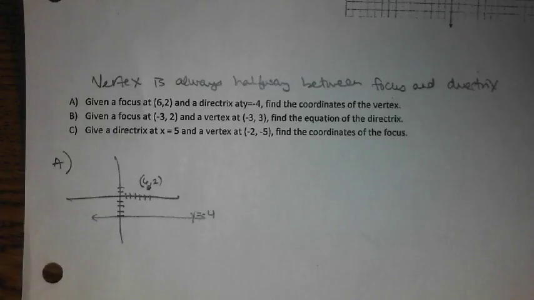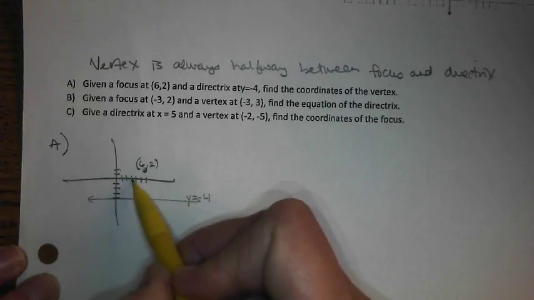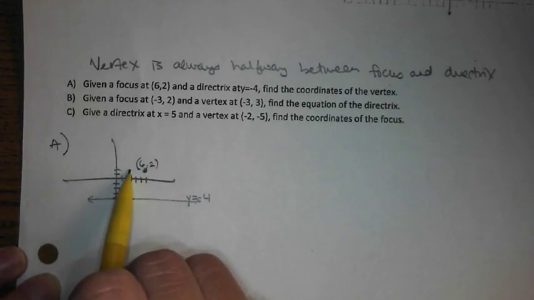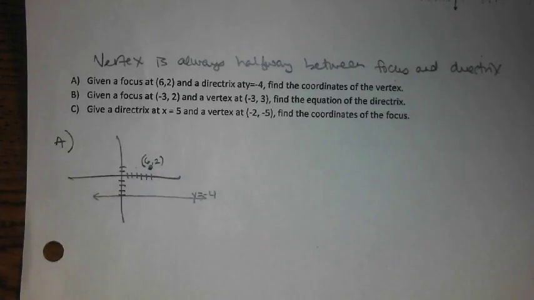McKenna, what do you think? Where's the point that's halfway between the focus and the directrix? So 1, 2, 3, 2, right here? Okay, so could you go up and point to the point that's halfway between, approximately?